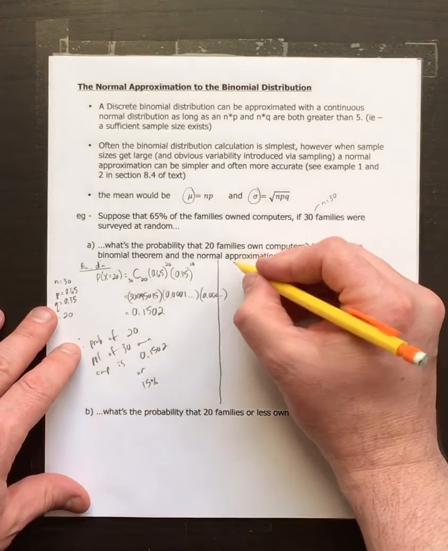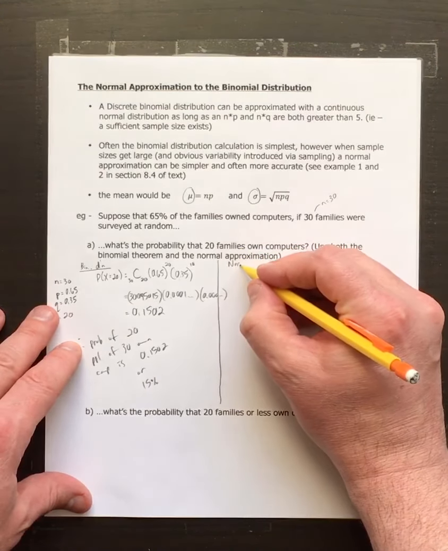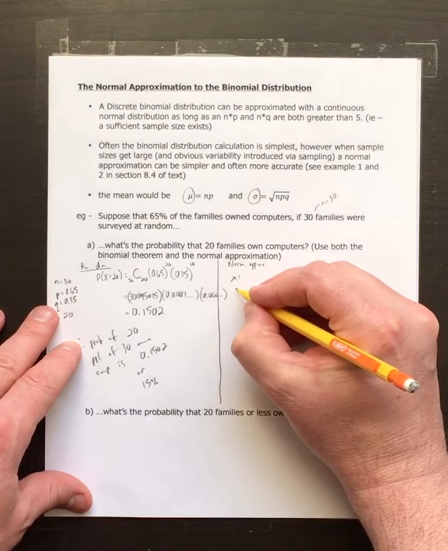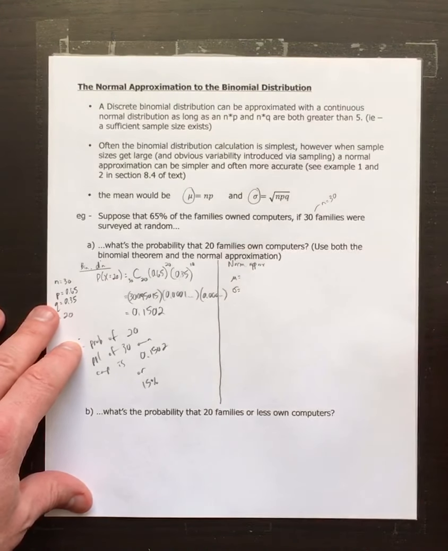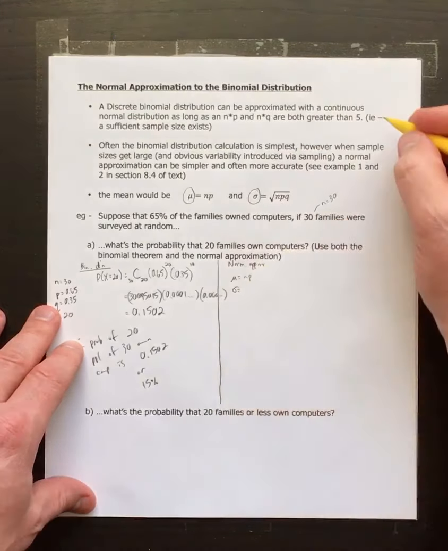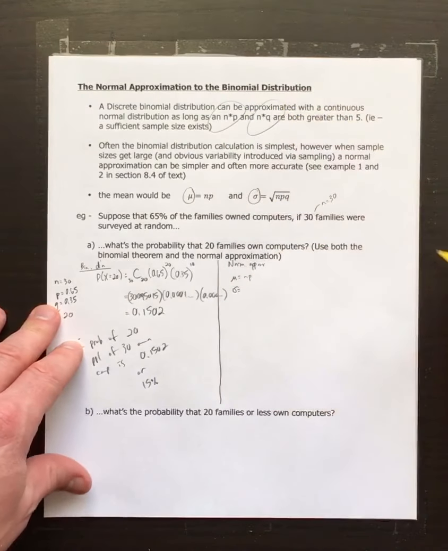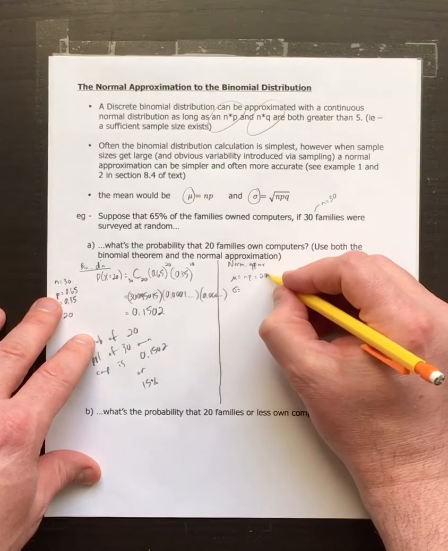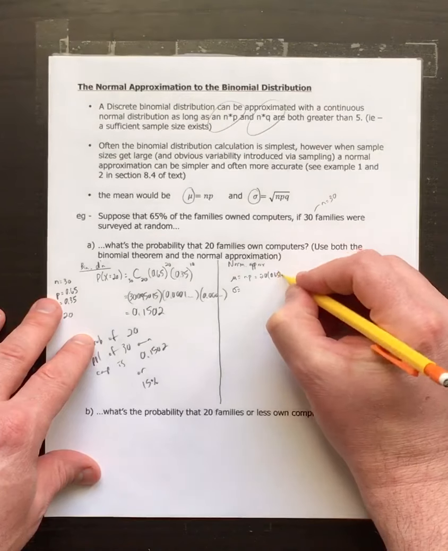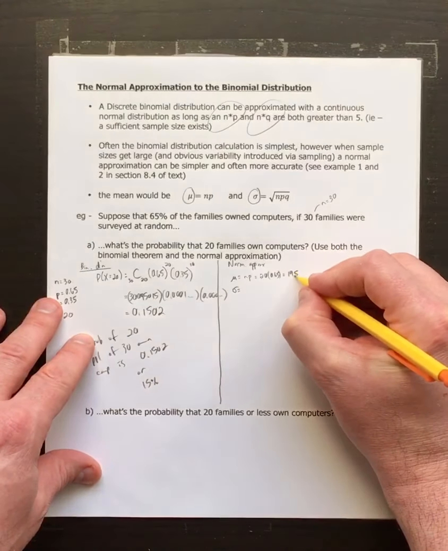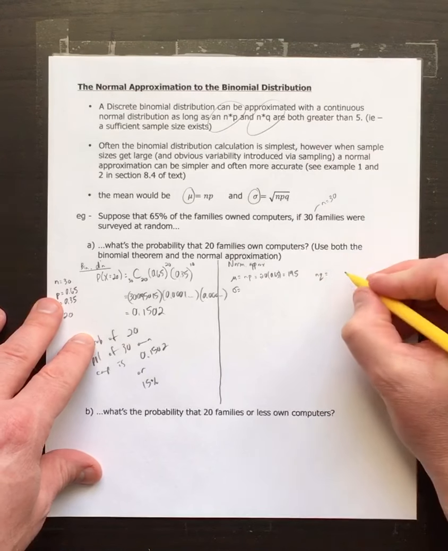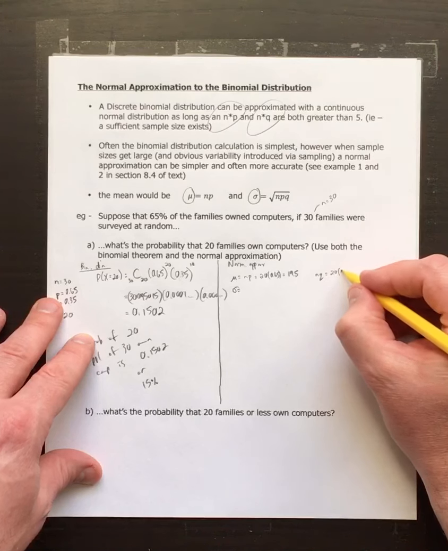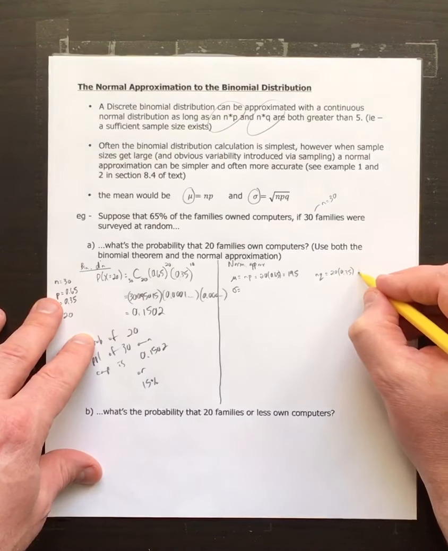Now, for the normal approximation, we're going to use the normal distribution. So it's going to be a normal distribution question. But in order to do that, remember, we have to have a mean and we have to have a standard deviation. My mean is NP. I also have to do NP and NQ to make sure that they're both bigger than 5. Well, NP is going to be 30, that's my sample size, times P, 0.65, which is 19.5. And then NQ is going to be, we have to make sure that's also bigger than 5, although it's not going to help us with any of our calculations, 0.35 times 30, which is going to be 10.5.